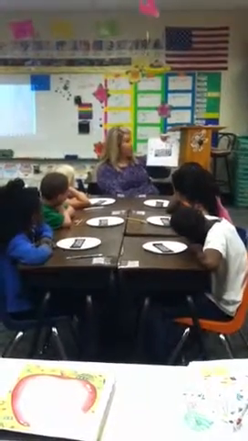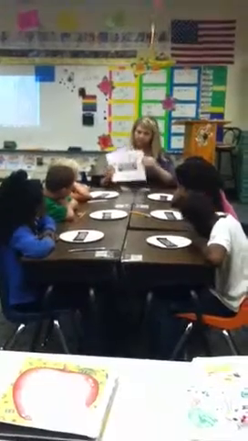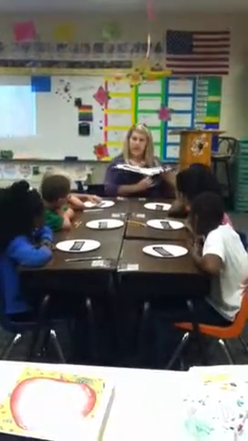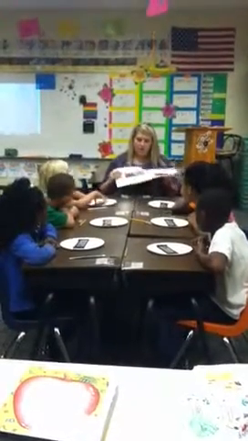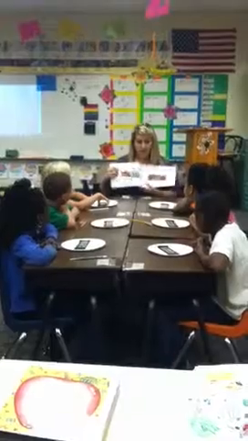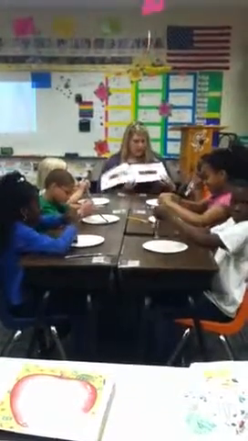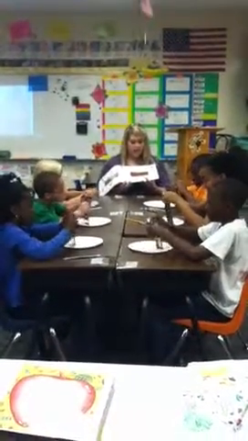Before we eat it, we are going to learn about fractions. Let's start by taking the wrapper off. Remember not to litter. Okay, so I want everyone to take their wrapper off their candy bar. Okay? Here we have one whole milk chocolate candy bar.